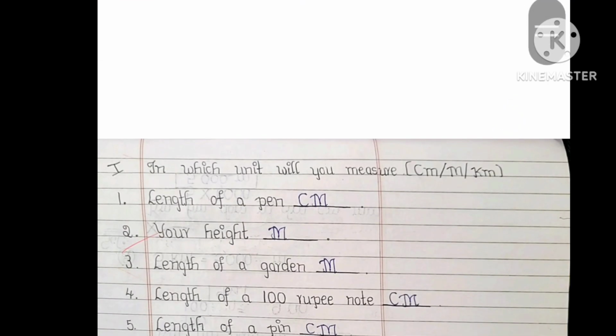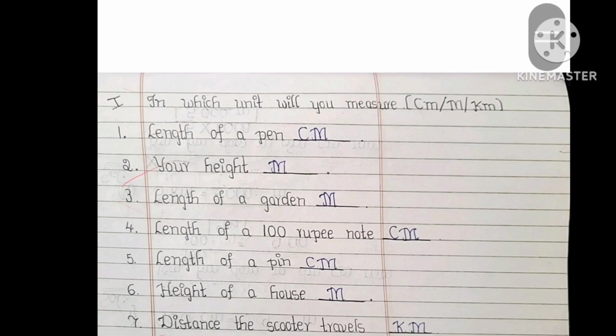Let's move towards the first one, that is, in which unit will you measure, either in centimeter, meter or kilometer. The first question is length of a pen. The length of the pen can be measured in centimeter. How will we get it? We can measure that in a scale. So we can say that it can be measured in terms of centimeter. Your height, can you measure in a scale? No. Then it is more than centimeter, more than a scale, less than the kilometer. So it is called meter.